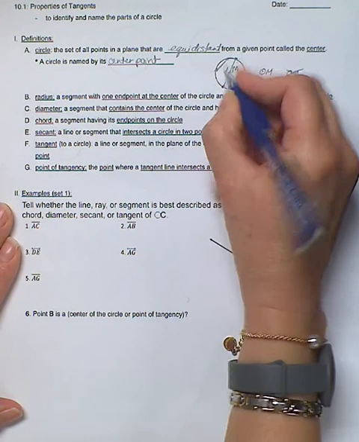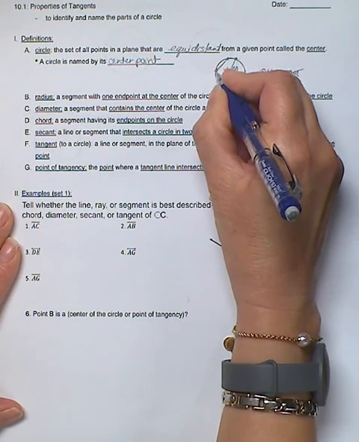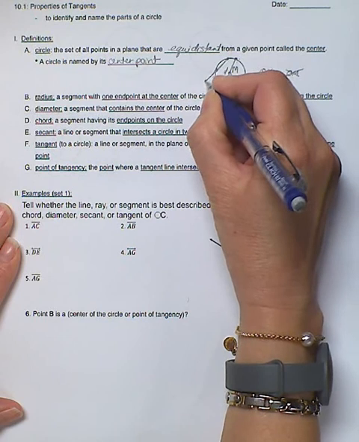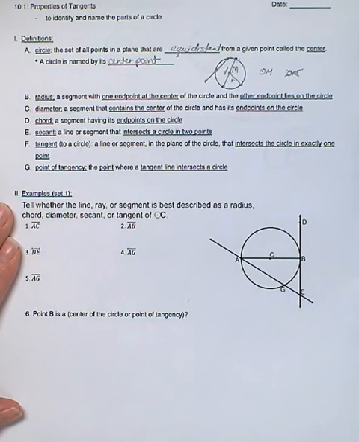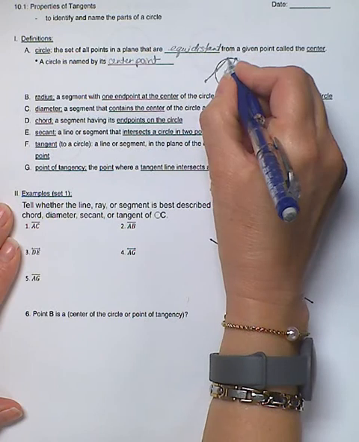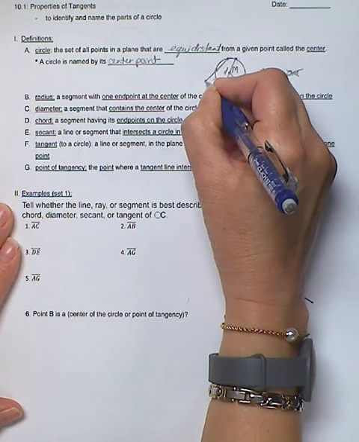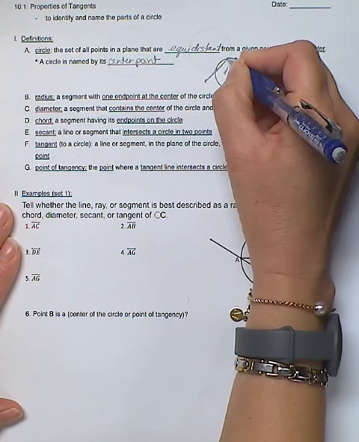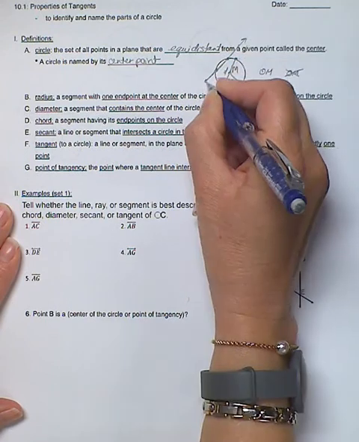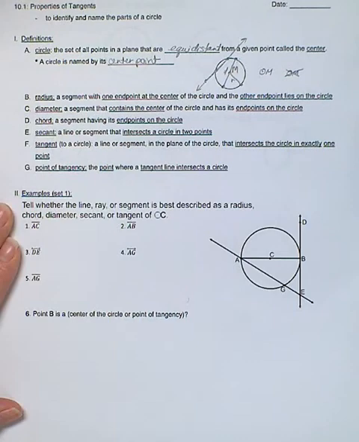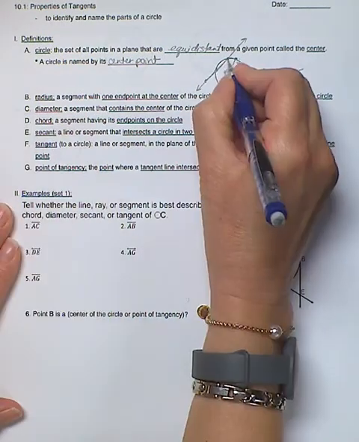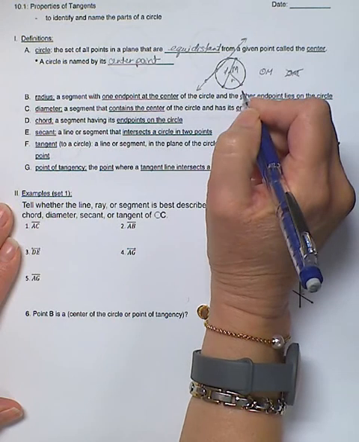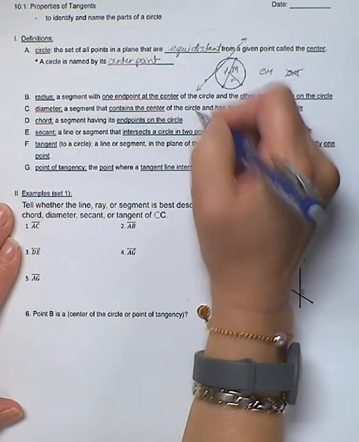So if I actually take this chord and I extend it out past the edge of the circle, then from the point on the circle to the point off the circle would be a secant. If this turned into a line, that too is a secant. So a chord will only stay inside the circle while a secant can go outside the circle.